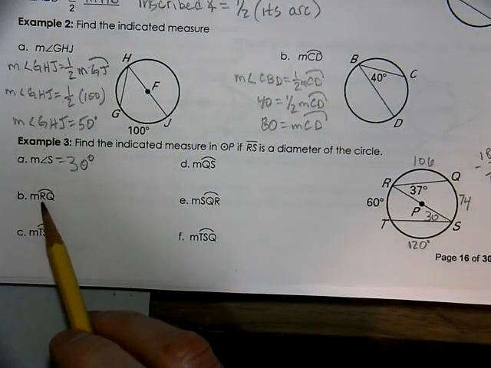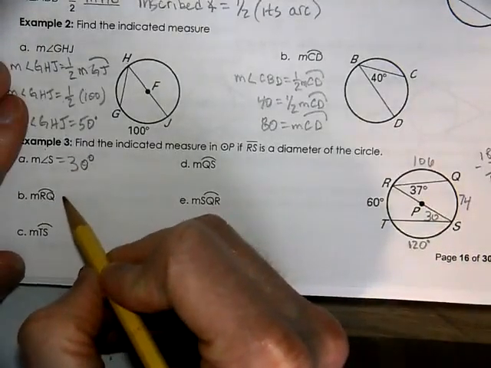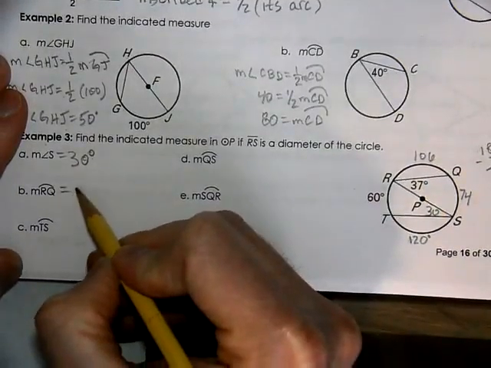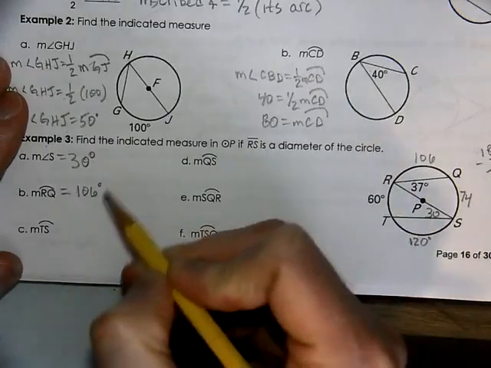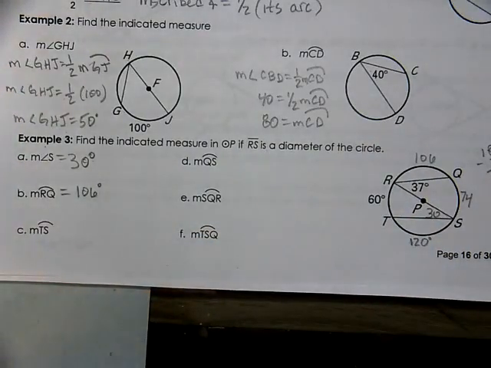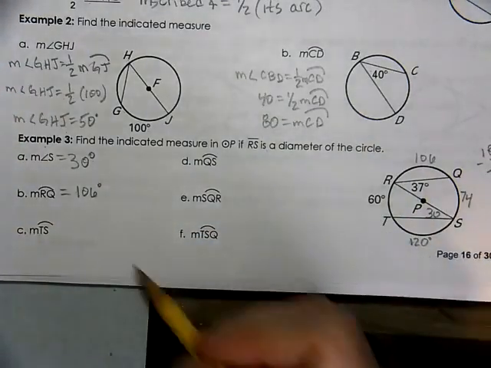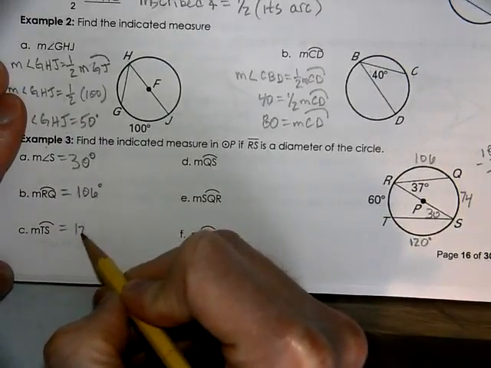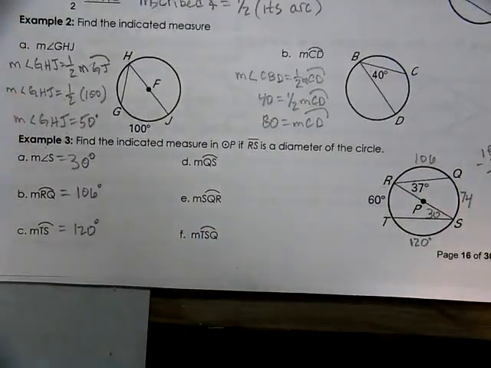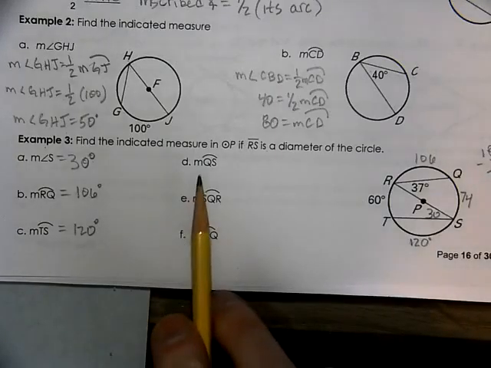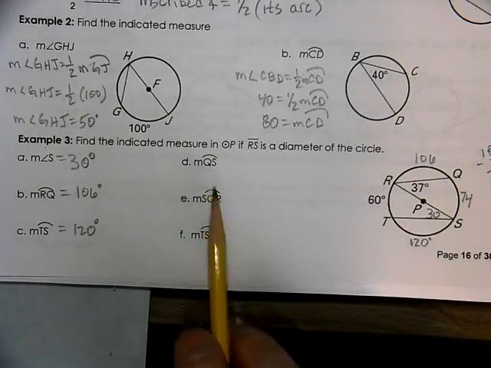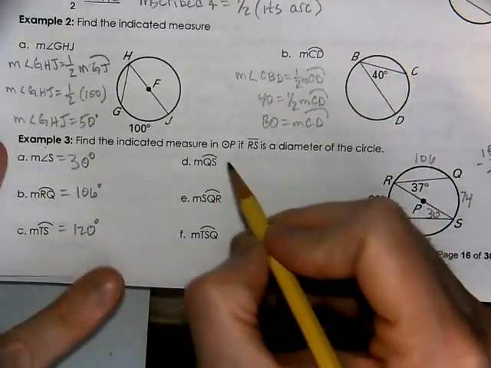The measure of arc RQ we determined was 106 degrees. The measure of arc TS is 120 degrees. The measure of arc QS is 74.